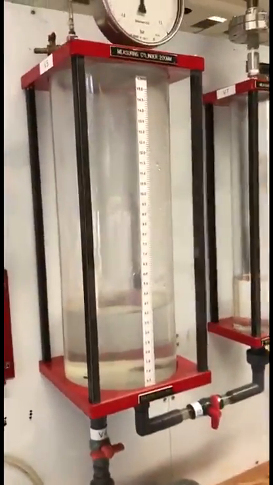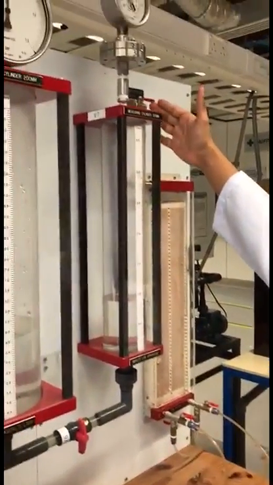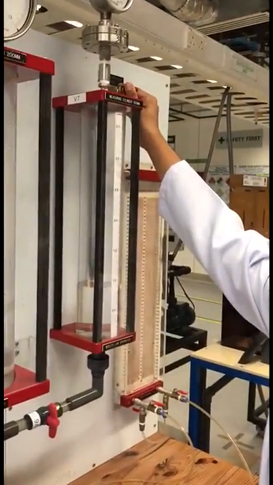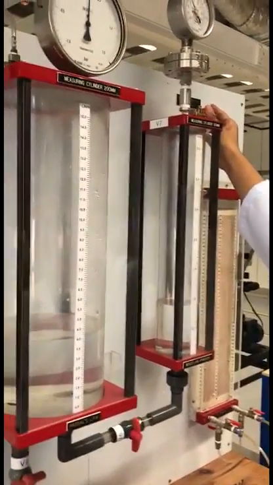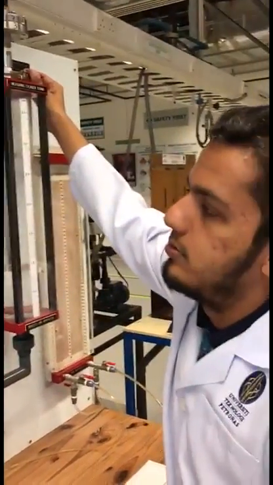So once we've done this part, we have to drain the water out. So to drain it, we have to open this valve very slowly and let the air out. And it's going out. And we have to do the same thing with this tank as well.